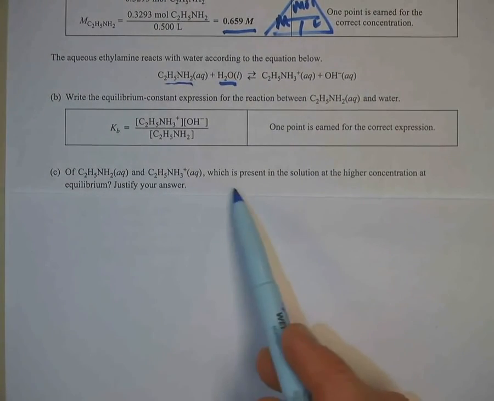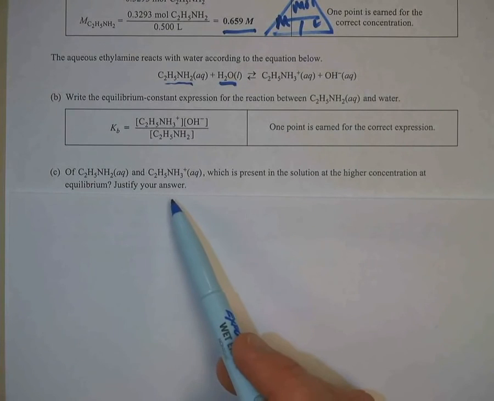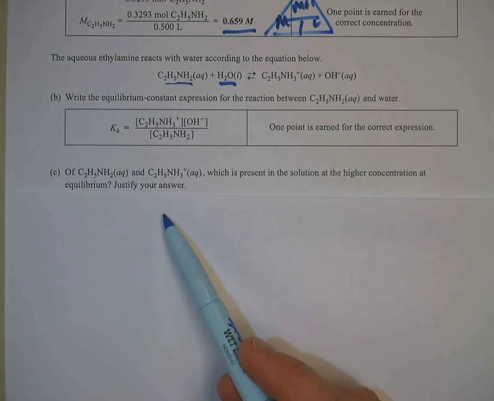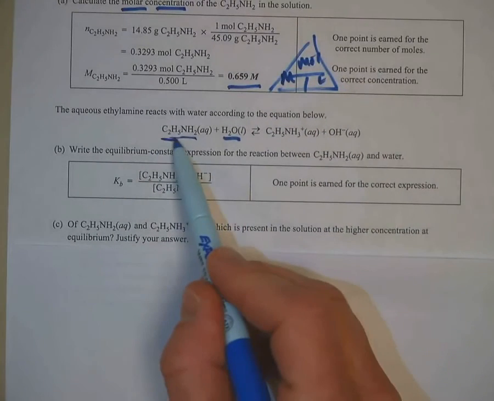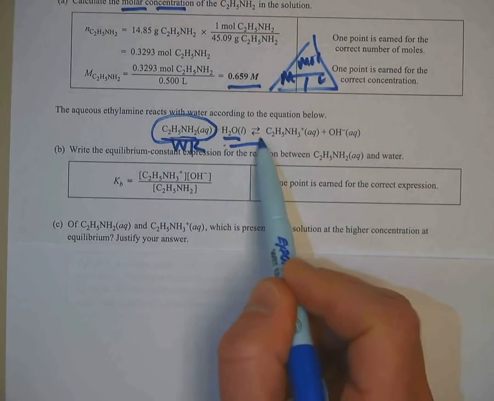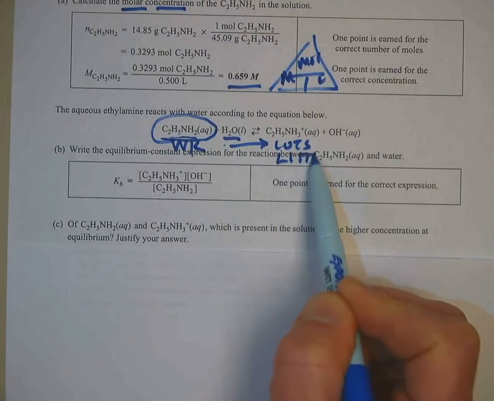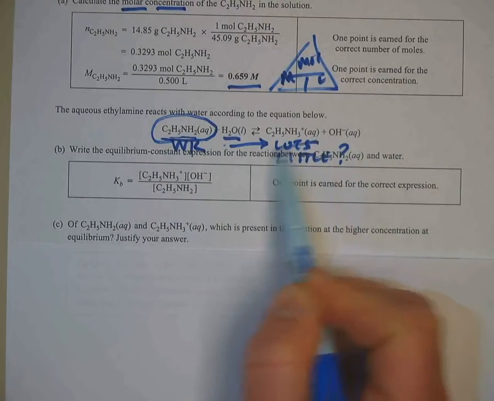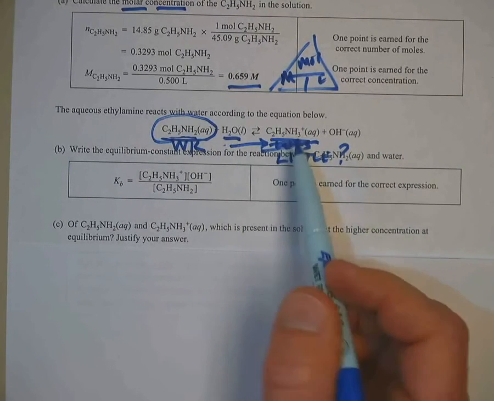Of this and this, which is present in the solution at the higher concentration at equilibrium? Justify your answer. Good question. Now go back and look at this reaction. Remember we said this is a base. What kind of base? A weak base, right? So is it going to make lots of this stuff, or is it going to make a little bit of this stuff? Well, it's not going to make very much of this stuff because it's a weak base, so it will make very little of this, so there should be less of this in there. Let's read their answer.